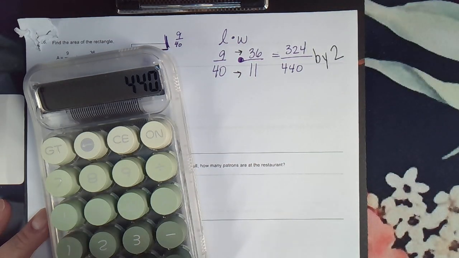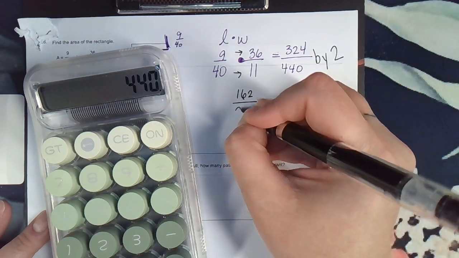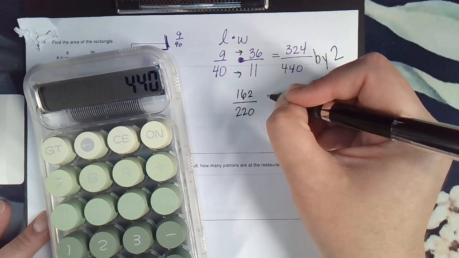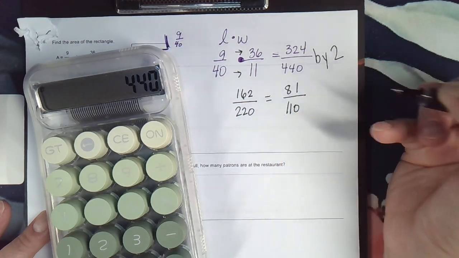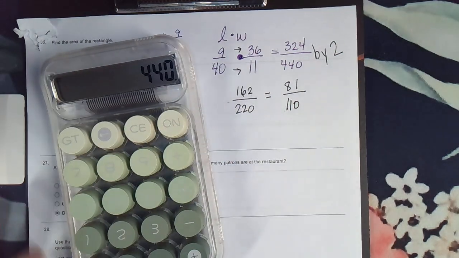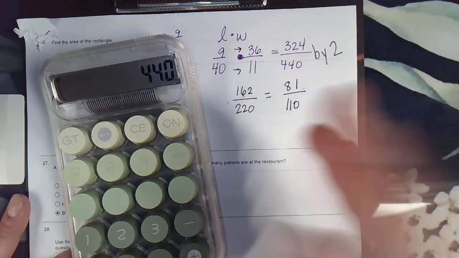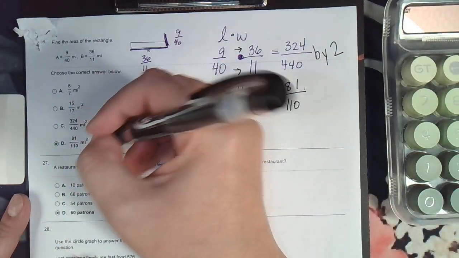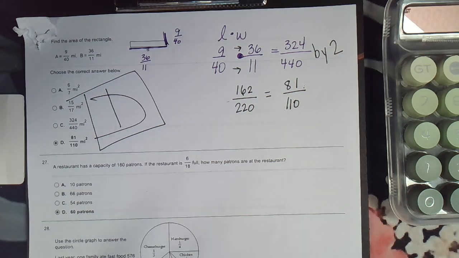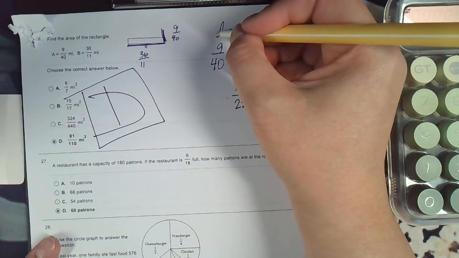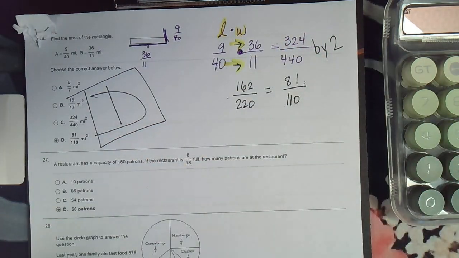So let's see, if I divide it by 2, you get 162 over 220. Then you divide it by 2 again, and you get 81 over 110. And then I don't think you can divide by 2 anymore because that 1 means odd. So, hey, D. So on that one, what you need to remember is that you multiply the two lengths, and when you multiply fractions, you go left to right.